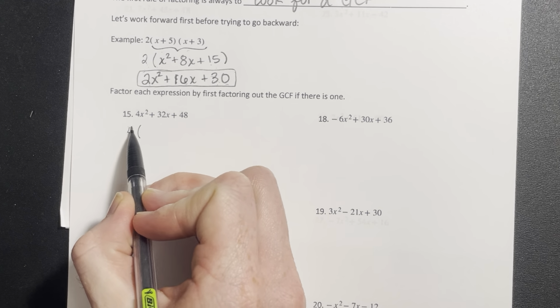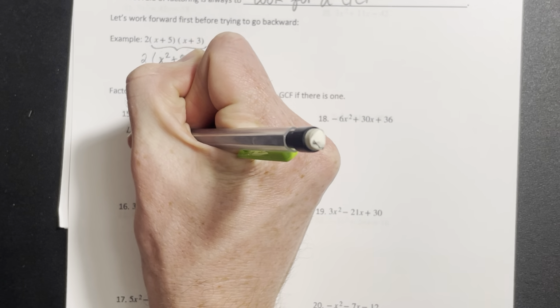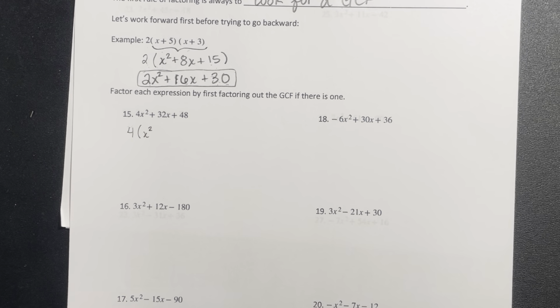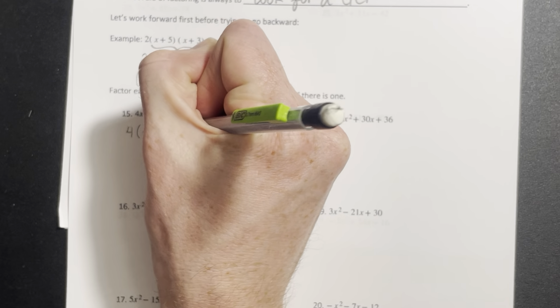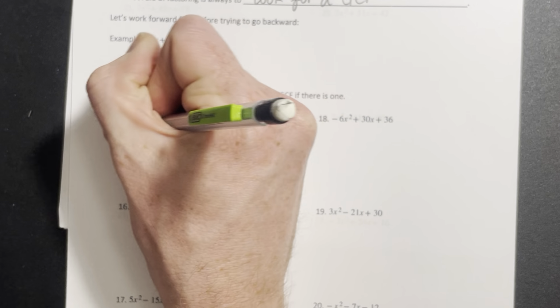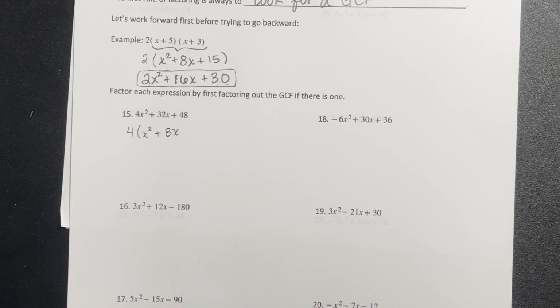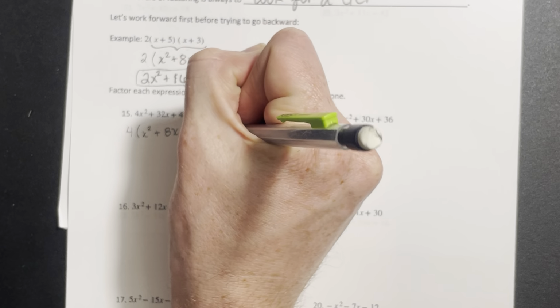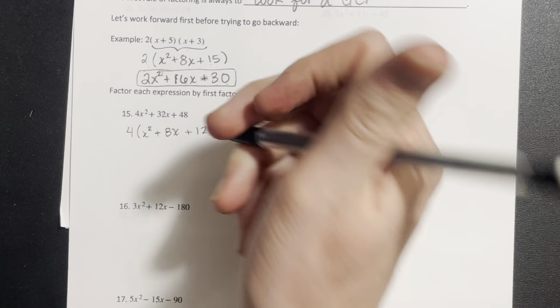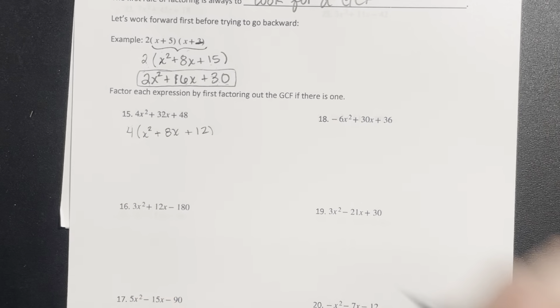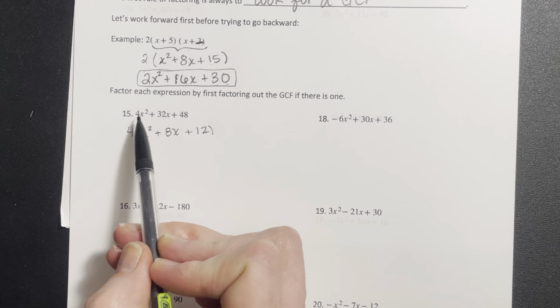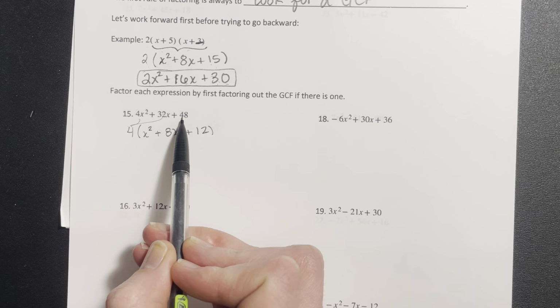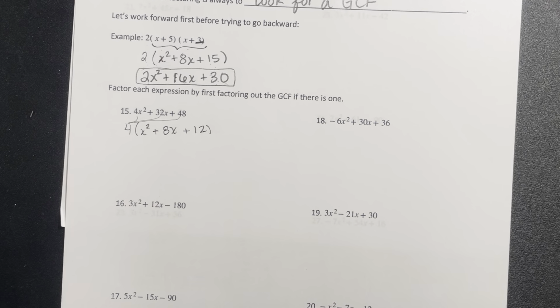So 4 times x squared would have multiplied to give me 4x squared. 4 times 8x would have multiplied to give me that 32x. And 4 times 12 multiplies to give you that 48. So all we've done is divided that 4 out of each of these terms. We are undistributing.